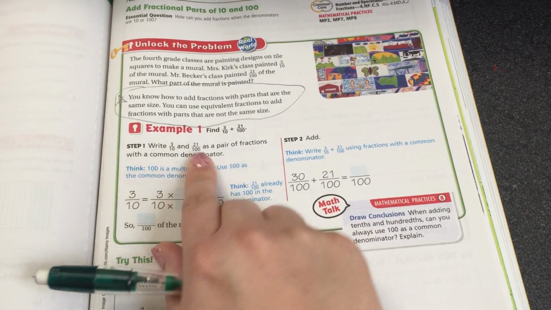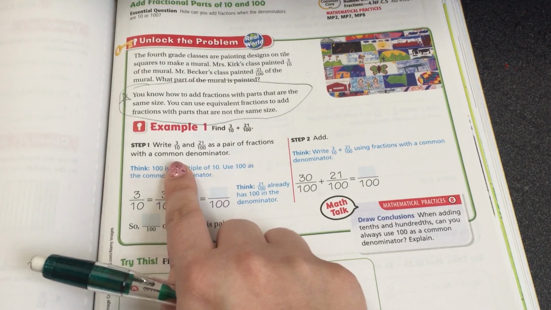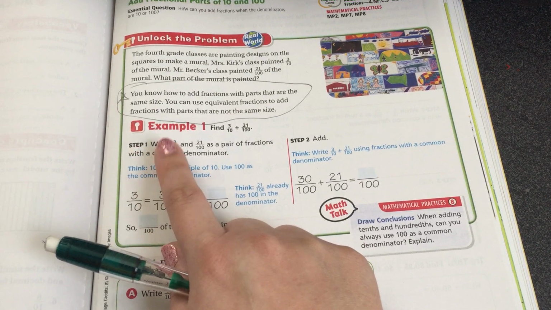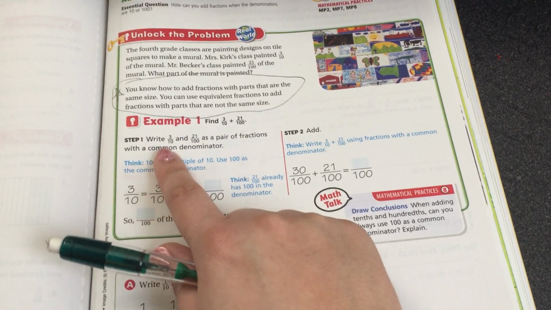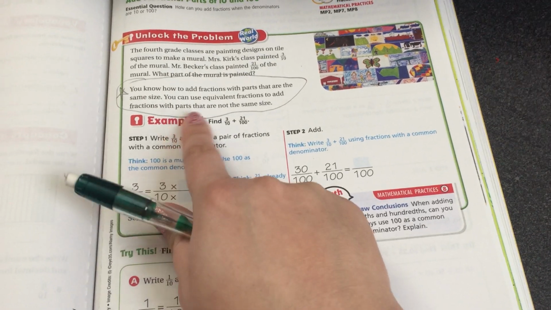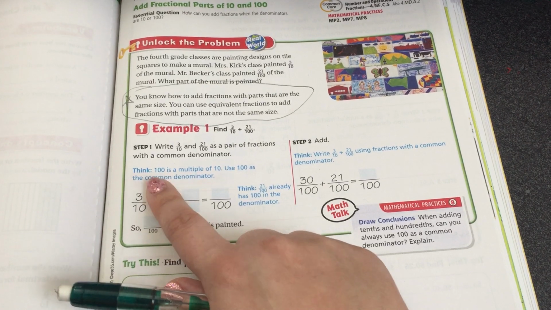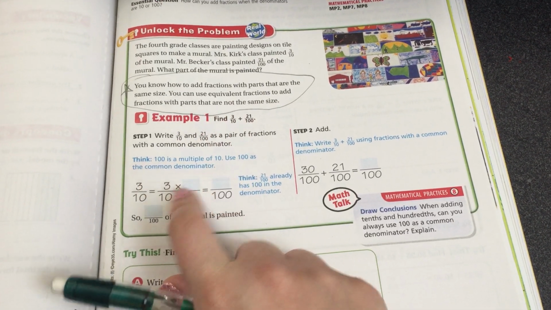So it says write 3/10ths and 20/100ths as a pair of fractions with a common denominator. Well, there's nothing we can multiply 100 by to get 10. But there is something we can multiply 10 by to get 100. So we can use that idea to create an equivalent fraction of 3/10ths that mirrors the denominator of this one. So it says, think 100 is a multiple of 10. So use 100 as the common denominator, which is what I just said.